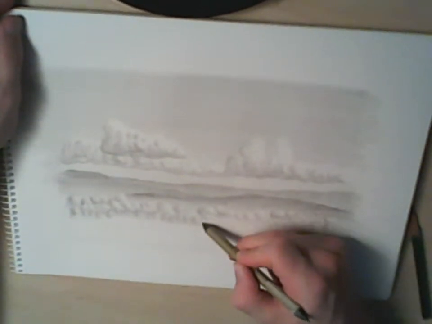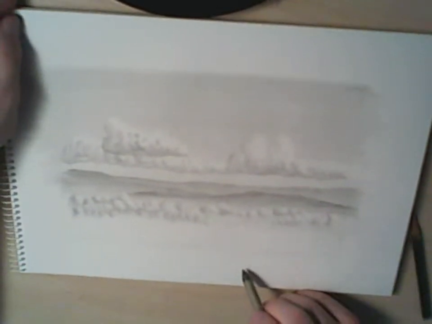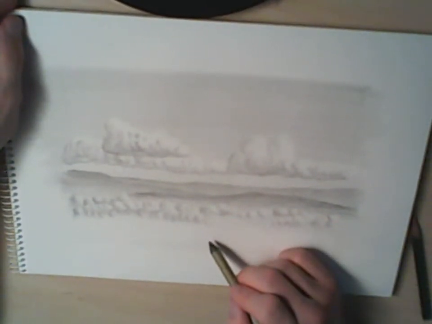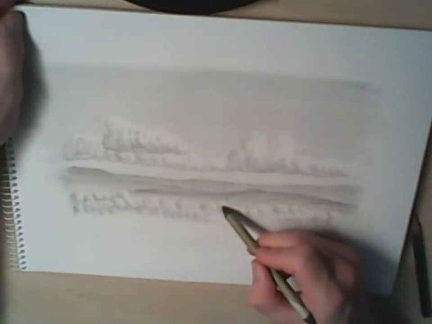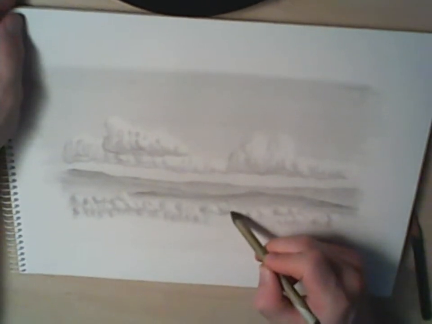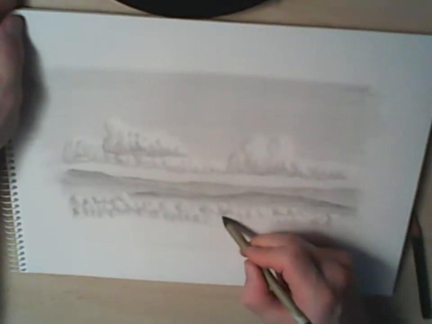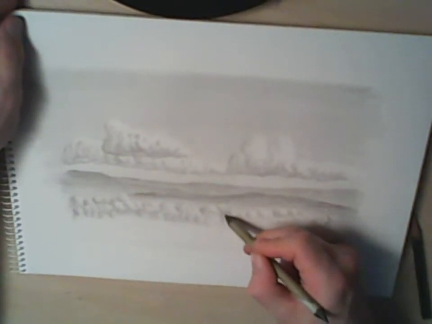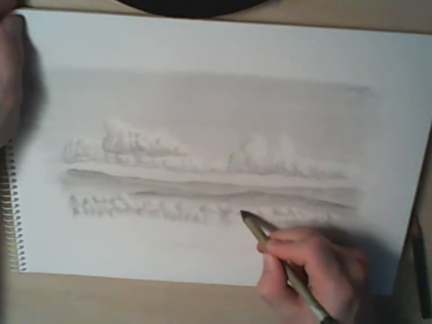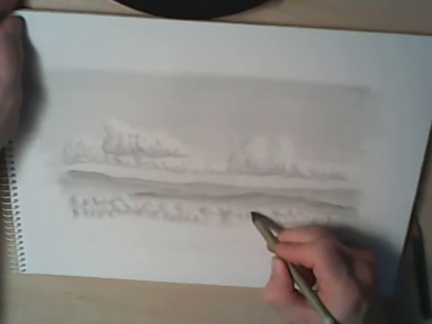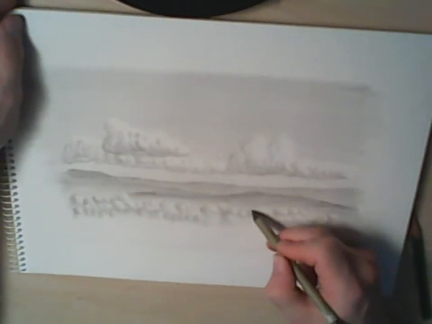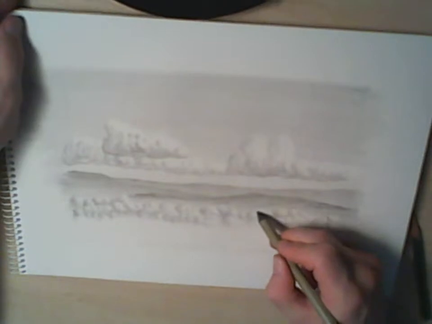Okay. Not too bad, I think. It's okay. It does somehow resemble trees, I think.